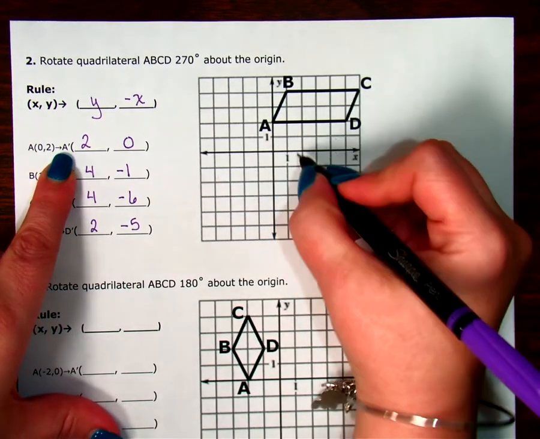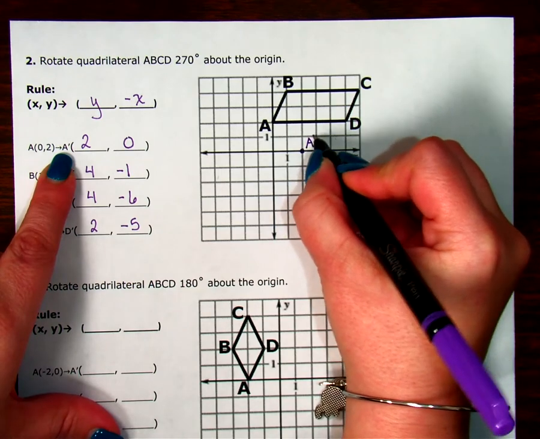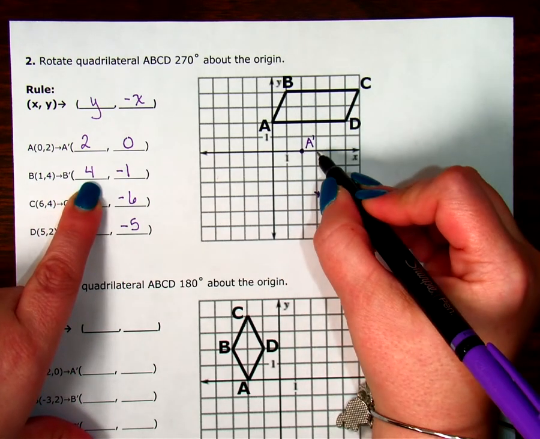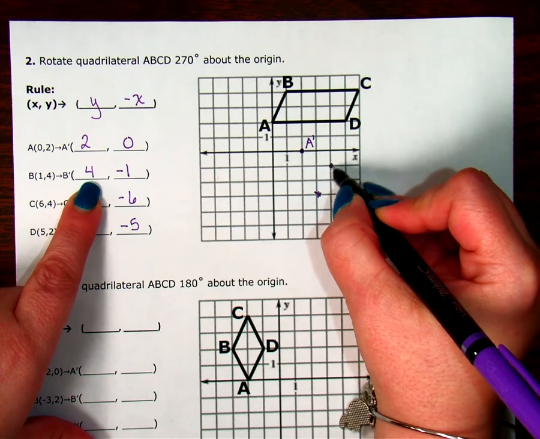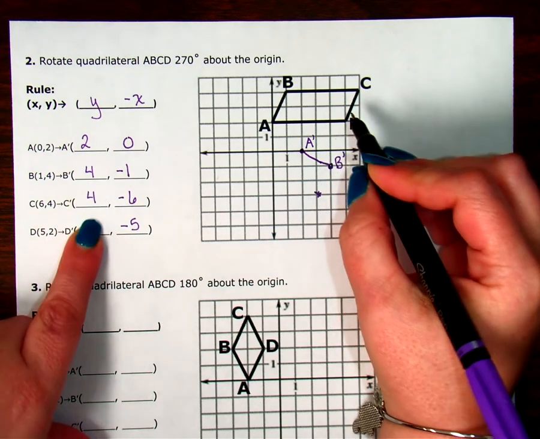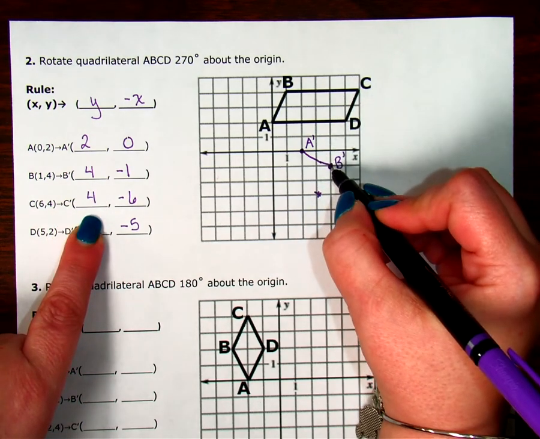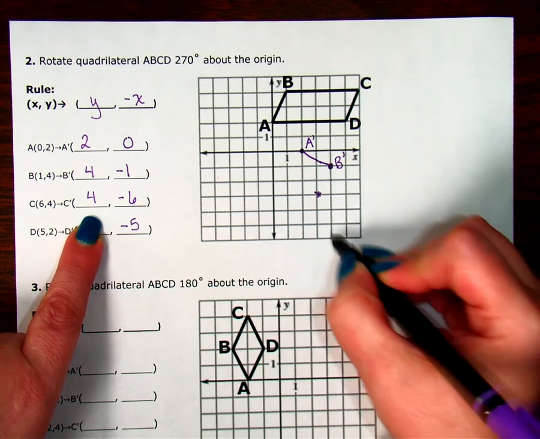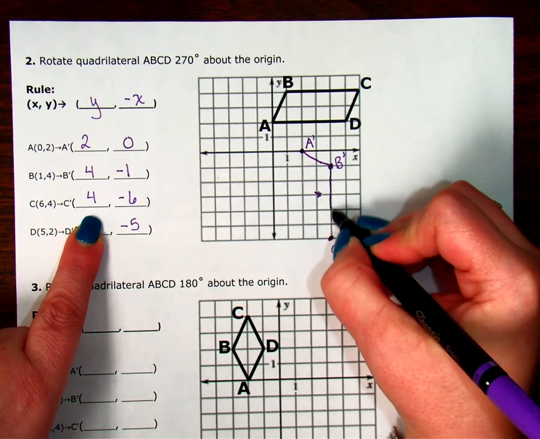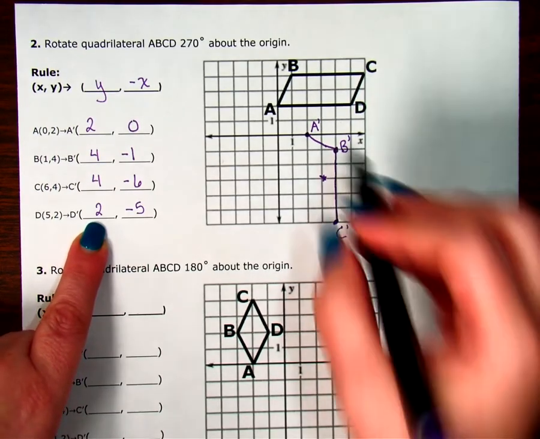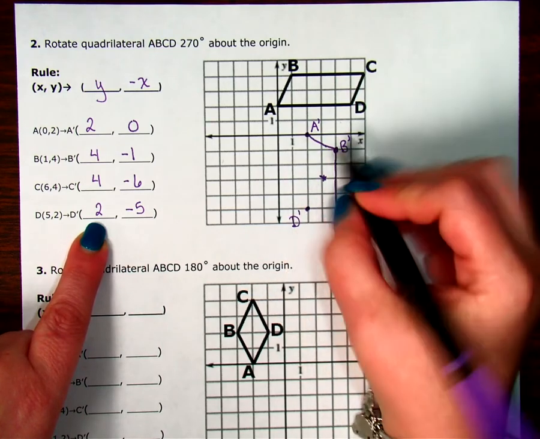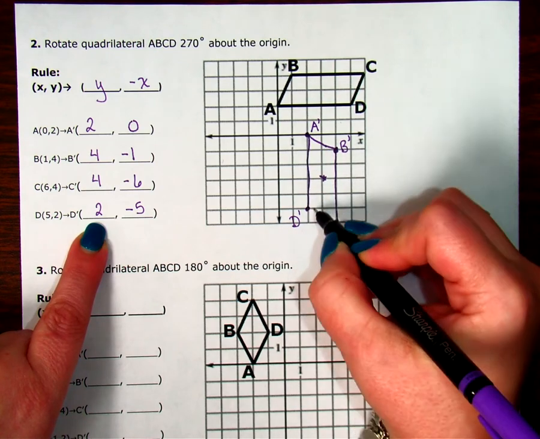A prime is at 2, 0. A prime. Notice they're both on the axes. 1, 4 becomes 4, negative 1. 4, negative 1 is B prime. C prime is 4, negative 6. Right on the edge of the graph, just like C was. And then D prime is at 2, negative 5. D prime. Notice it's exactly where we expected it to be.